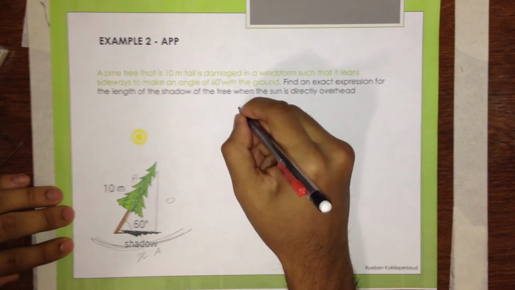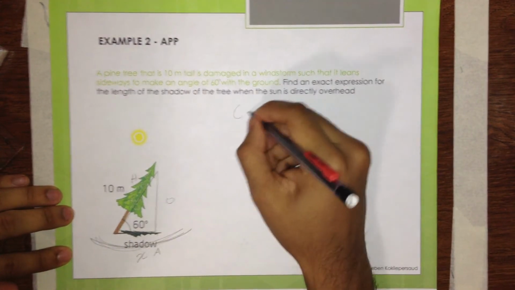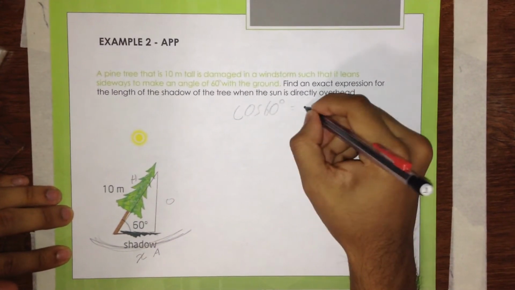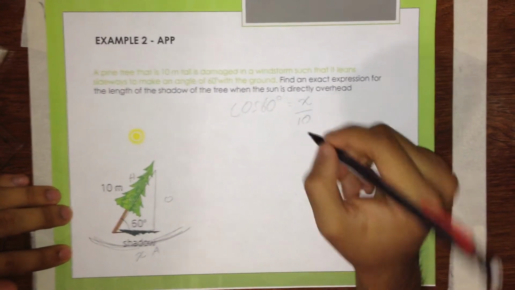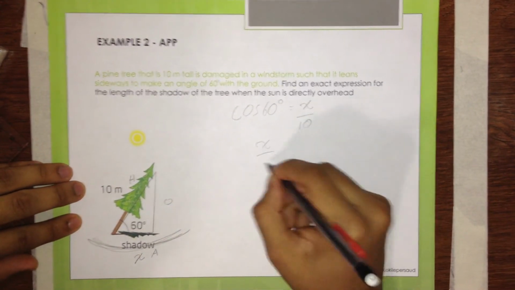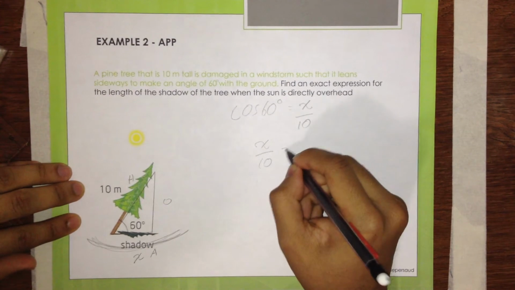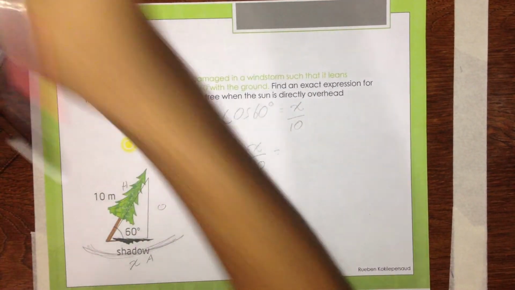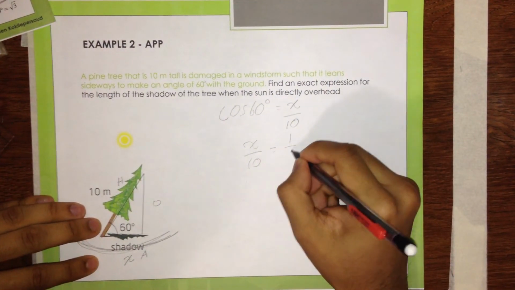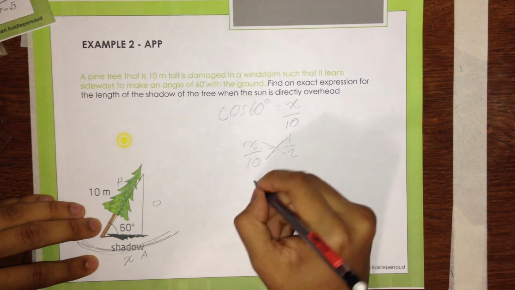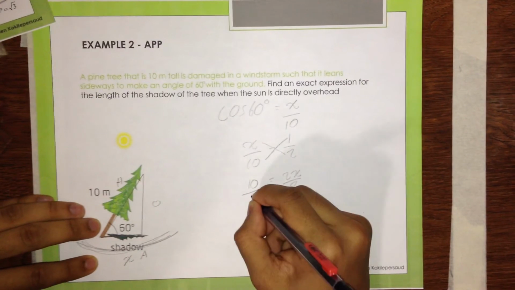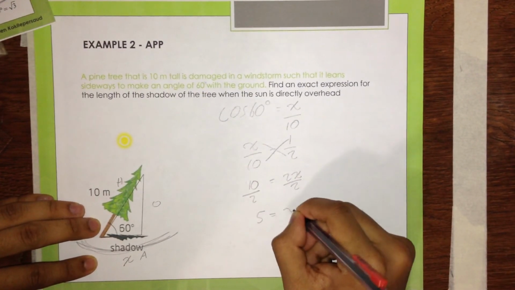We can set up a trigonometric ratio for cosine since we have adjacent and the hypotenuse. So cos 60 degrees is equal to the adjacent over the hypotenuse. Now, instead of inputting this in our calculator, we can use the trigonometric ratio for cos 60 degrees, and we know the ratio for cos 60 is actually 1 over 2. So we can set that equal to each other. We can then cross multiply. We're going to get 10 equals 2x. Divide by 2 to solve for x. We're then going to get 5 equals x.